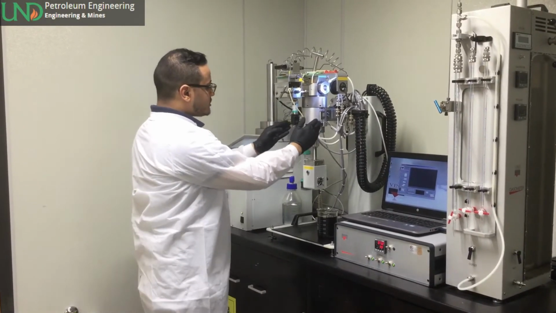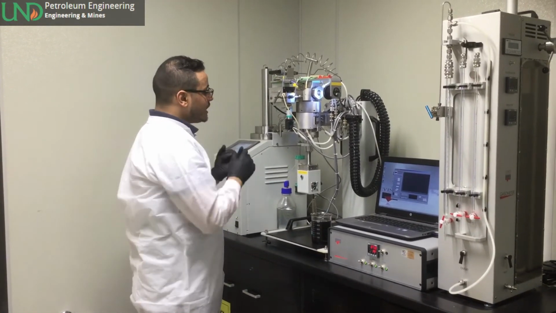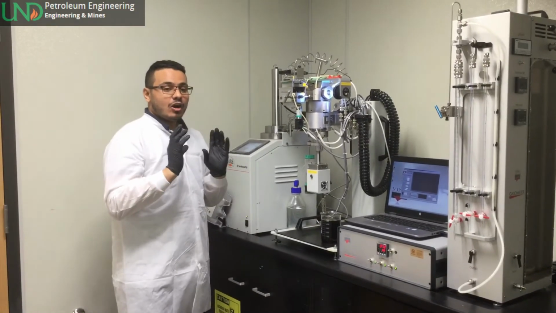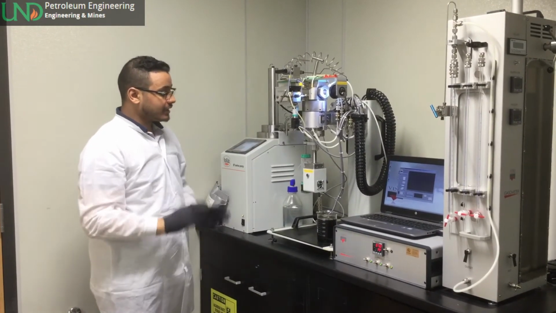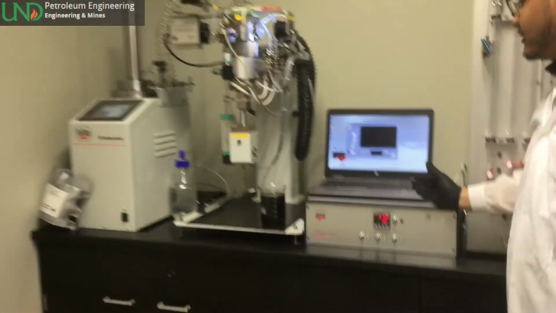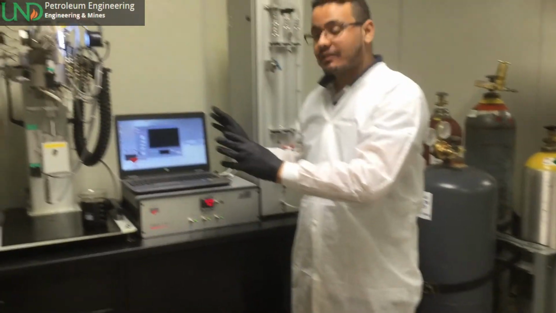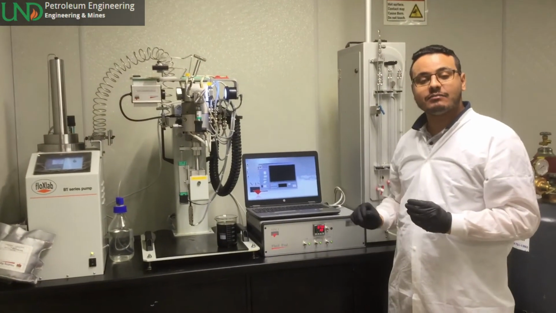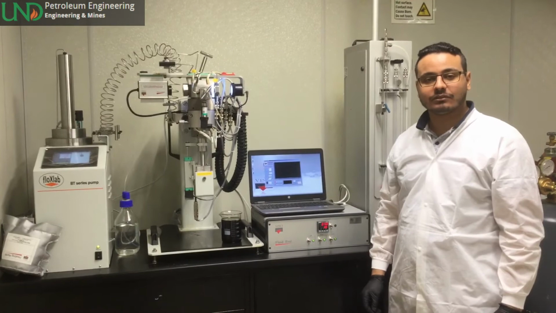The PVT cell itself consists of a mixer mounted with a piston, a pressure transducer, and an electrical heater to maintain a homogeneous temperature up to 350 degrees Fahrenheit. And finally, we have the data acquisition system. We use the specific software to calibrate our test. Then we select either a constant mass expansion or constant mass depletion test to generate results related to our crude oil sample. Thank you.